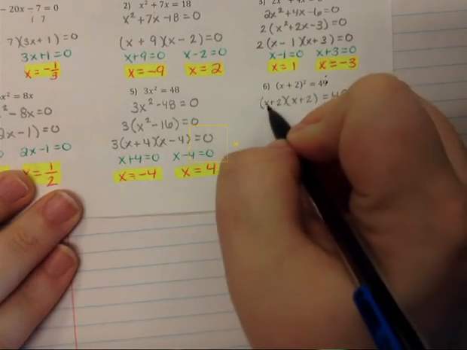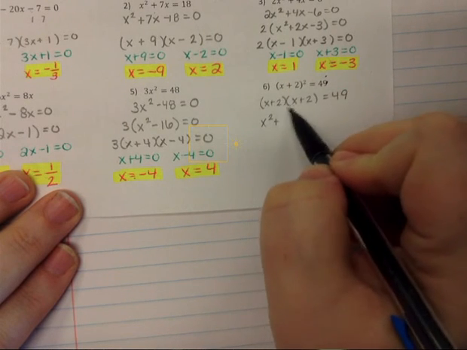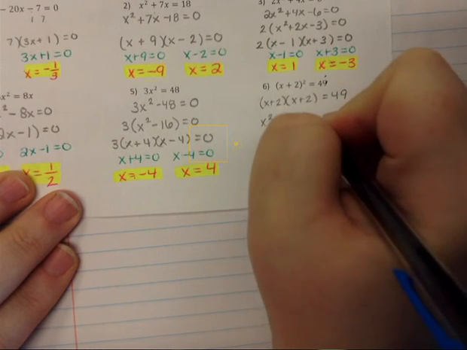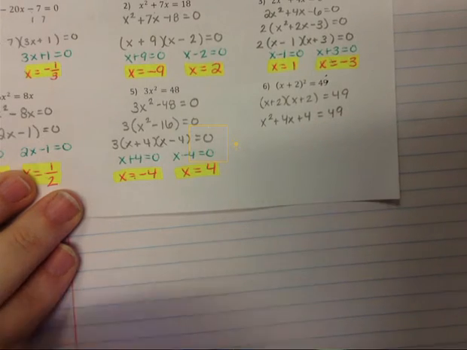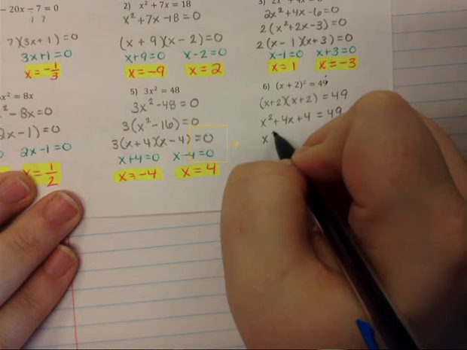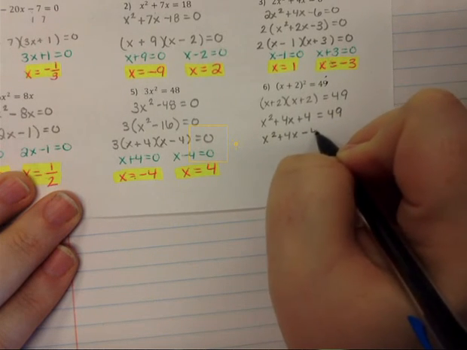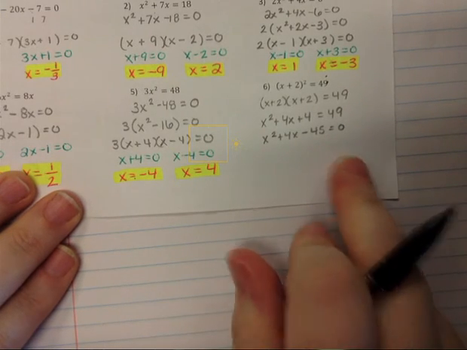and then we can get it equal to 0. So we have x squared plus 2x and then 2x again, so plus 4x plus 4 is equal to 49. Now we can get it into standard form by subtracting the 49 from our constant: x squared plus 4x minus 45 is equal to 0. Now we can factor it.